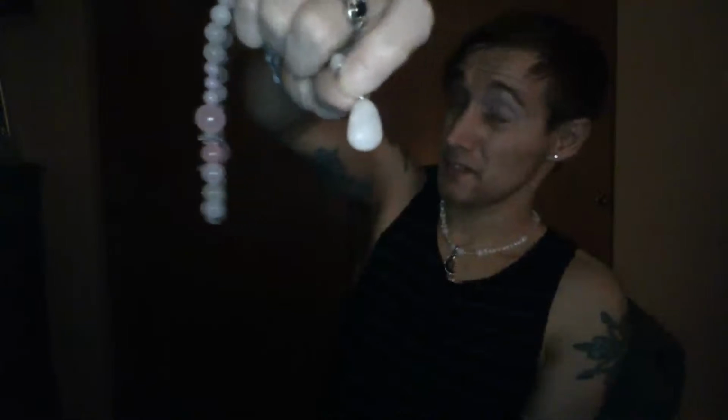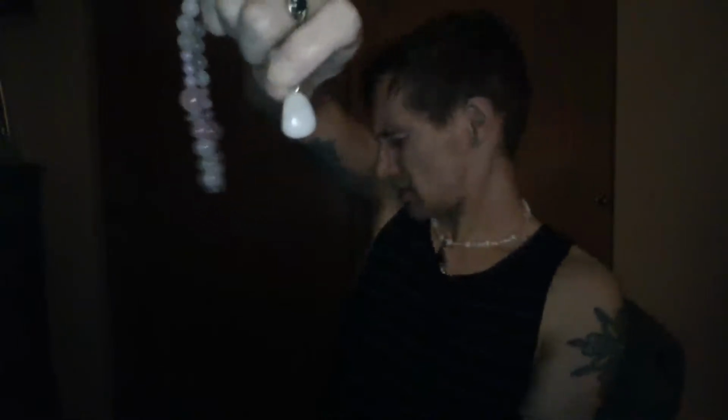I'm trying to grab... Aha, there it is. Get over here, little nasty. This one's actually on one of my necklaces. So, first one. Sit still. Okay, this one is pink. Kunzite, I believe it's Kunzite. It's either Kunzite or... I can't remember off the top of my head. There's one.